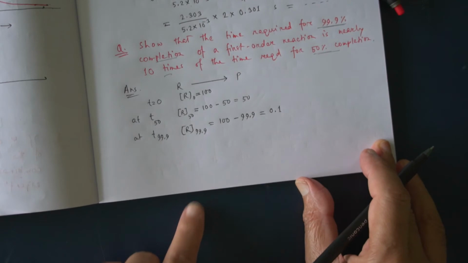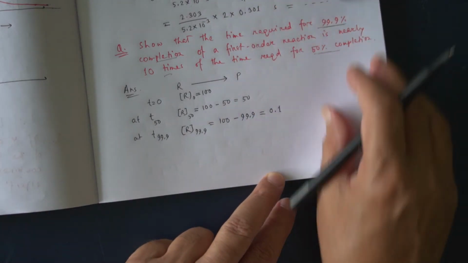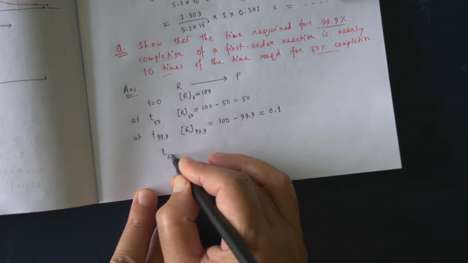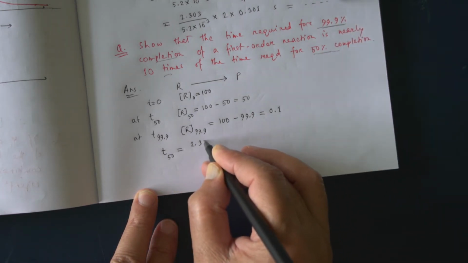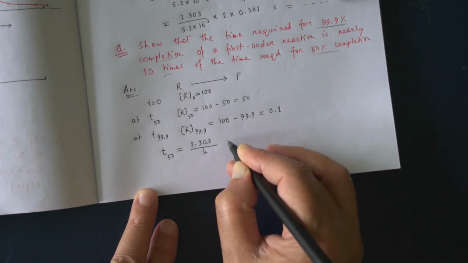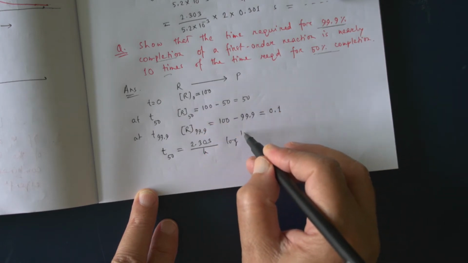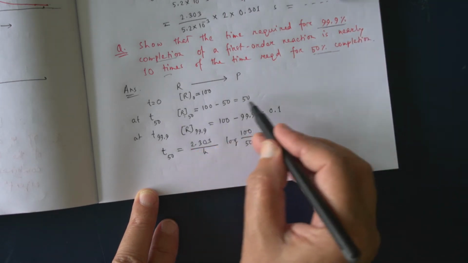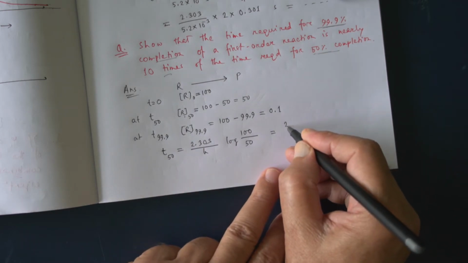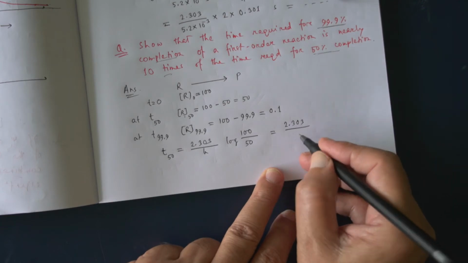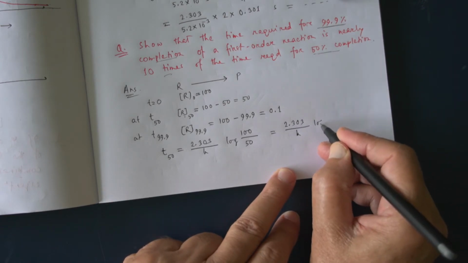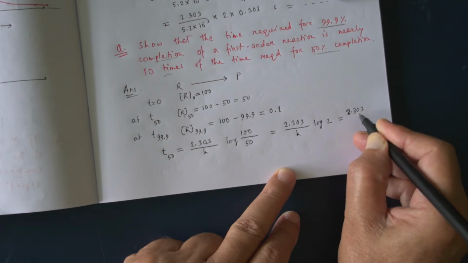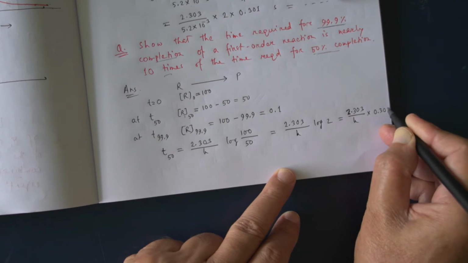Okay. Now, if we use the expression, say T50 equal to 2.303 by K log R naught equal to 100, then RT equal to 50, and this equals 2.303 by K log 2, and that is equal to 2.303 by K into 0.301.